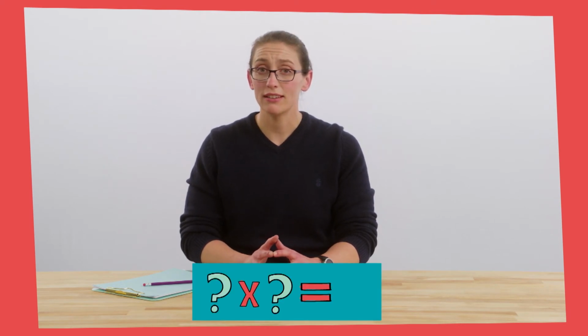I noticed that we kept writing 4. This was the number we were counting by. It's also the number of wheels on each car. I noticed that there are 3 4s in our number sentence. I wonder how that can help us write a number sentence that uses multiplication. So blank times blank equals blank.